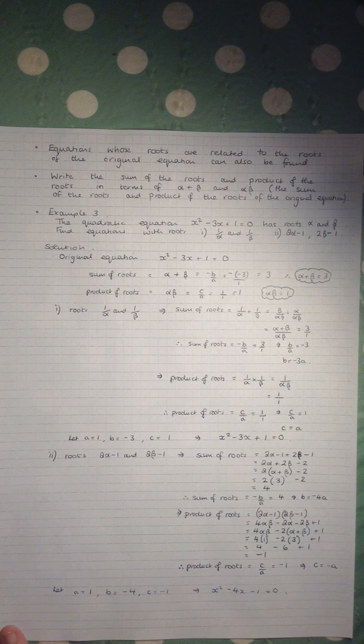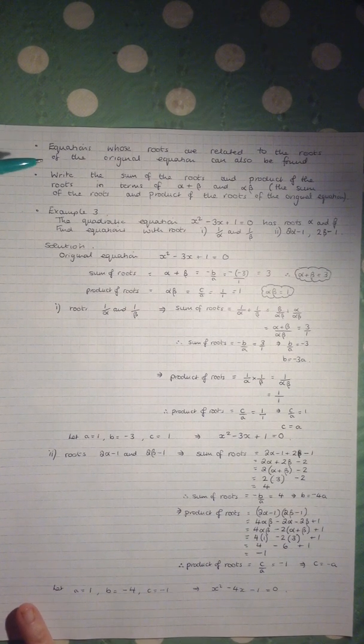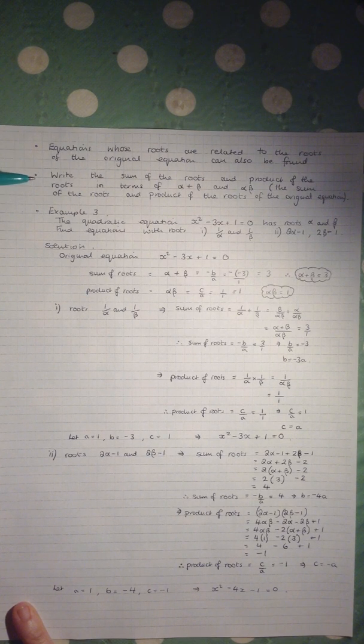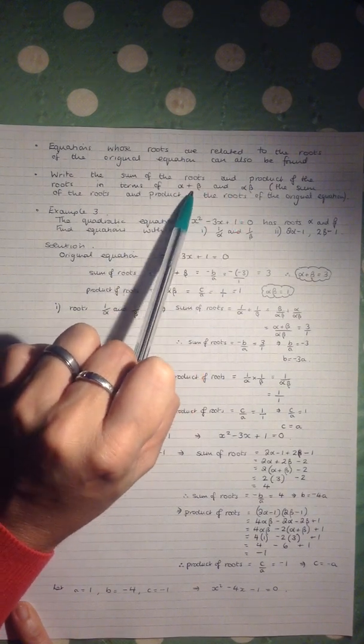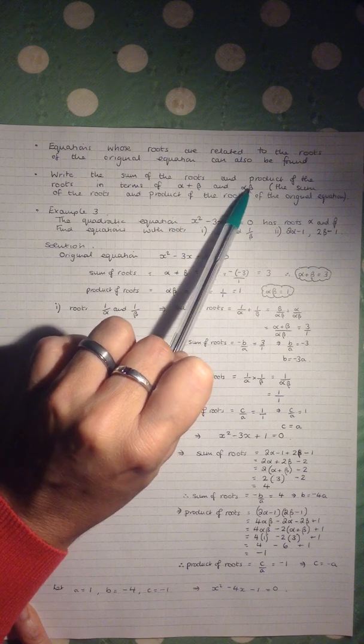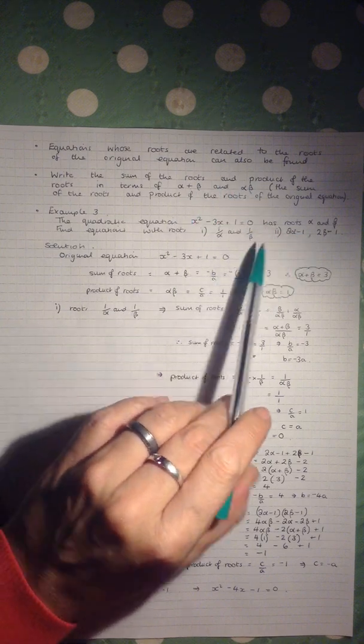We can also find equations whose roots are related to the roots of the original equation. So we can manipulate our roots and work algebraically with them. The way you do that is you work out the new roots and get them in terms of alpha plus beta and alpha beta, because those are the values that we know from the original equation.